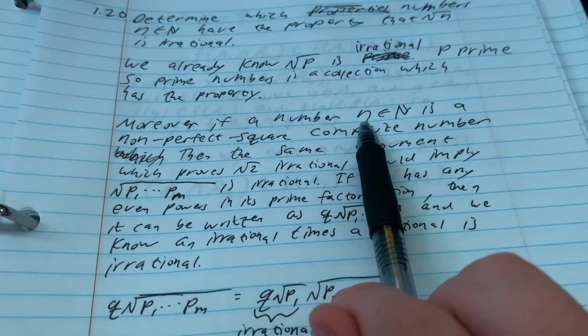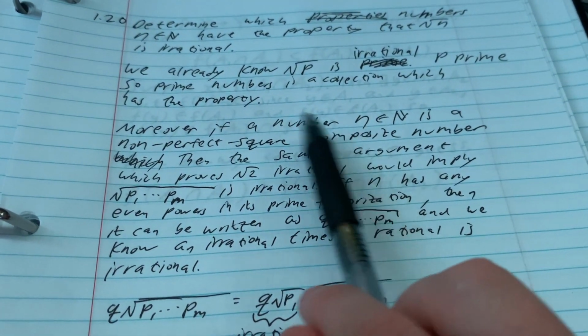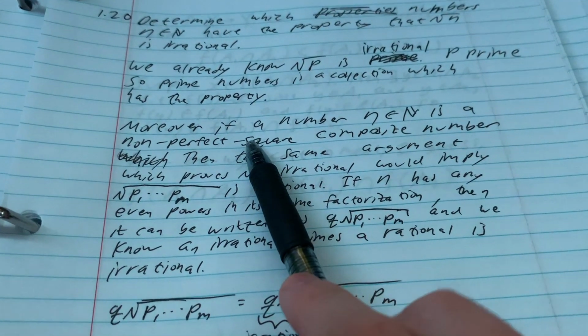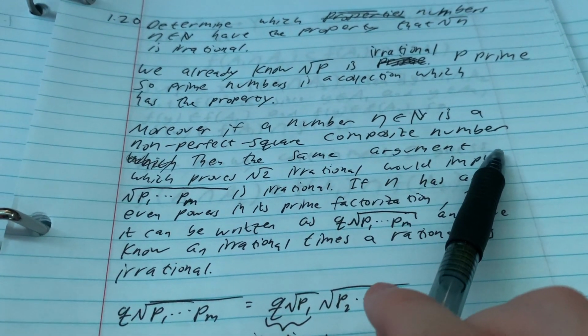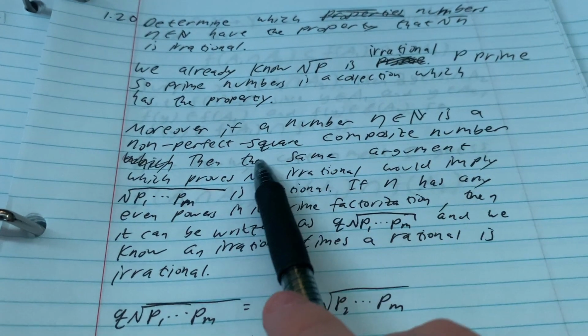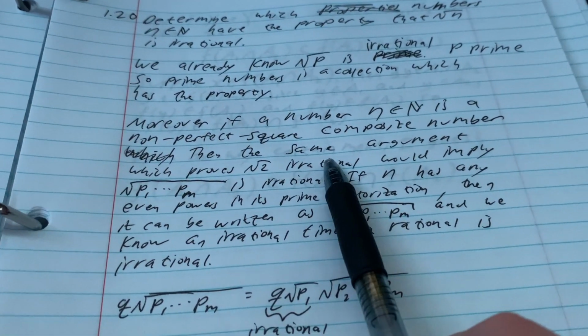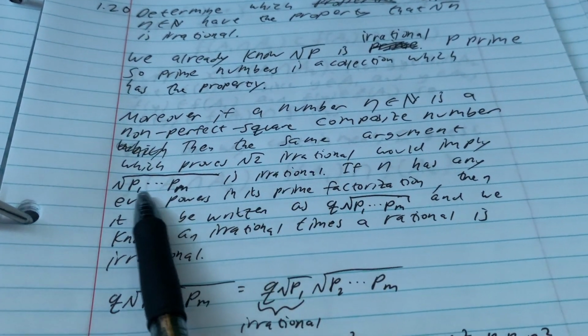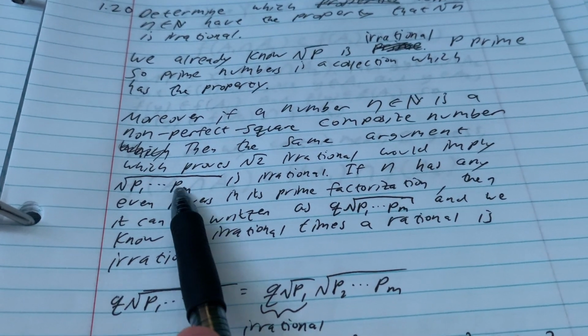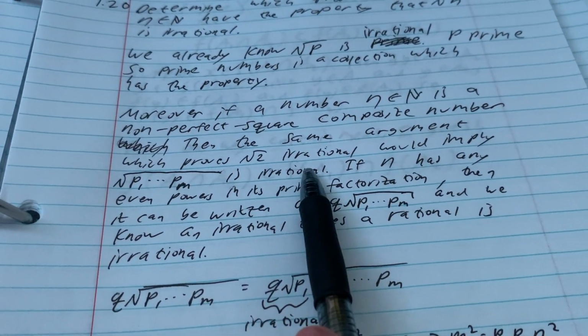Then if we have a number that is a non-perfect square composite number, the same argument that proves root 2 is irrational implies that root of p1 times p2 all the way up to pm is irrational.